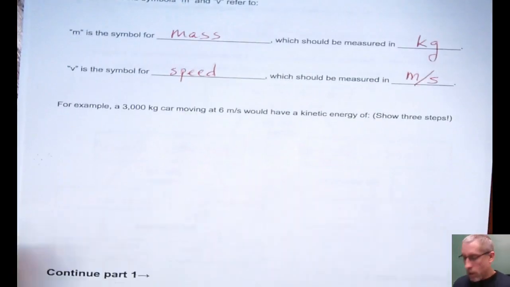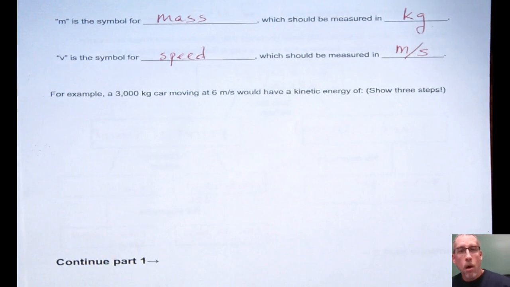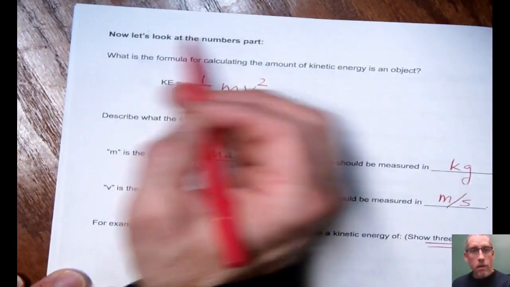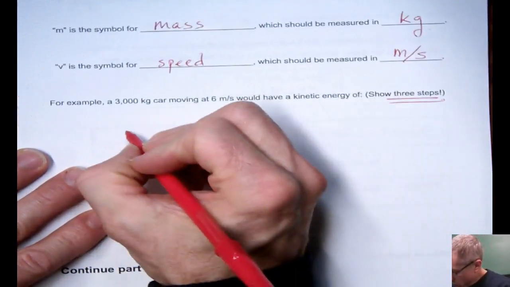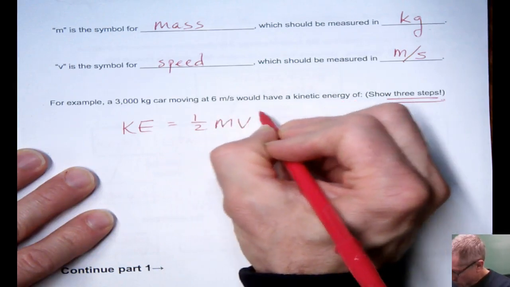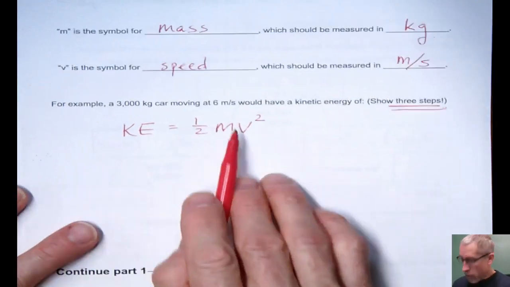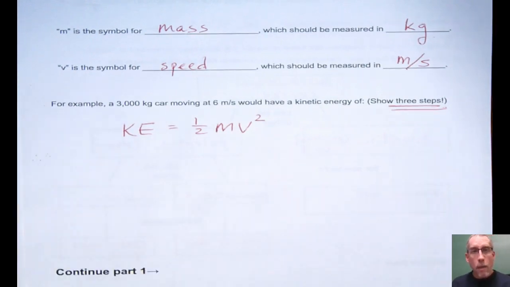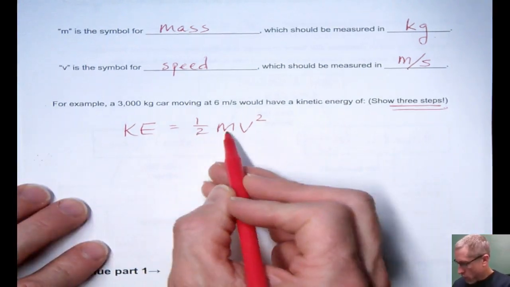So let's look at an example here. We have a 3,000 kilogram car moving at 6 meters per second. Let's find out how many joules of kinetic energy that is. When we do math problems like this in here, you always show 3 steps. The first step is simply writing the symbolic equation. So we would start with KE equals 1/2 mv squared. Now there is an understood multiplication here. I imagine you've seen in math class, if you don't put a math operation in between 2 symbols, it just means you're going to multiply them together. So this is 3 things multiplied together.